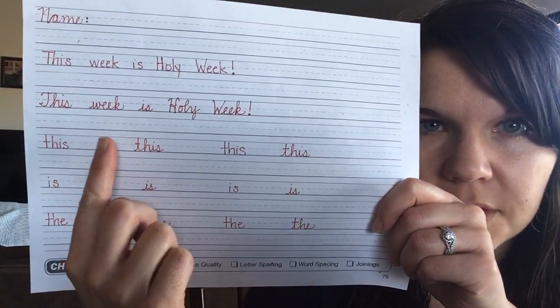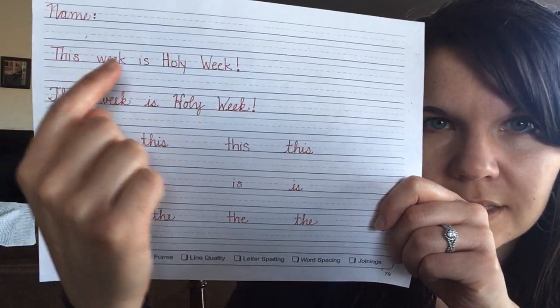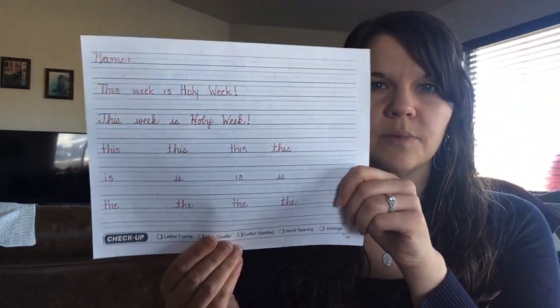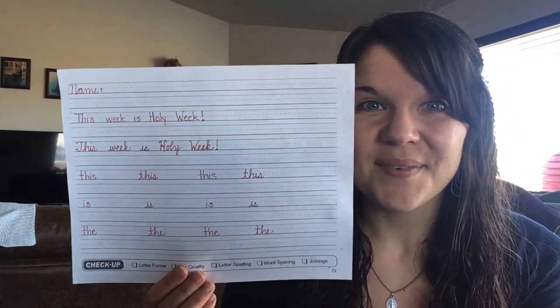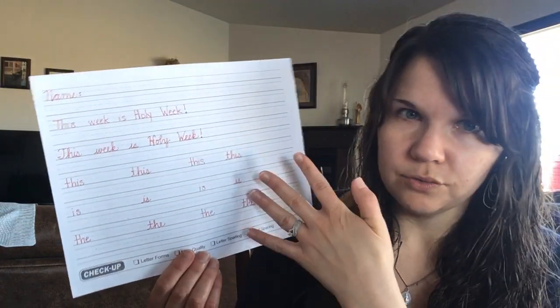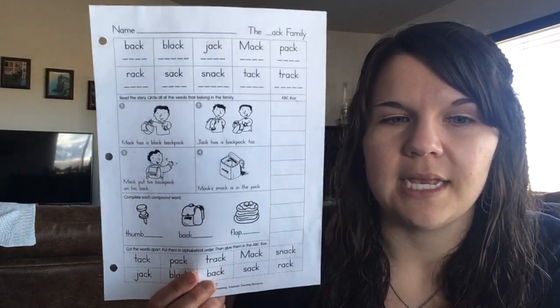Okay, and you can either write them between or underneath the sentences. You should write underneath. That should be done as beautifully as you can. Make sure you're holding your pencil the right way and going from left to right. That's job 1. Job 2 is your AC family today.